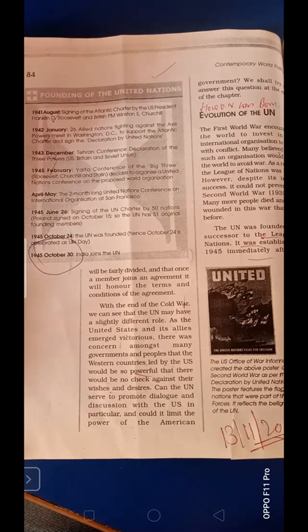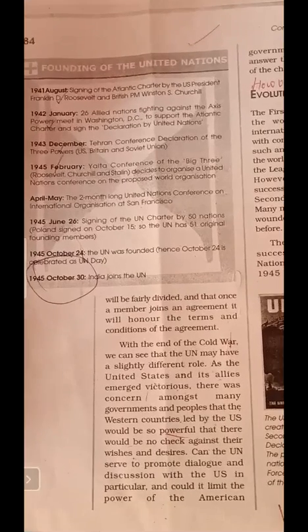Right, so this is up to here. Next, the founding of the United Nations. How was it founded? In August 1941, signing the Atlantic Charter by US President Franklin D. Roosevelt and British Prime Minister Winston S. Churchill. They signed in August 1941. In January 1942, 26 Allied nations fighting against the Axis powers met in Washington DC to support the Atlantic Charter and sign the Declaration of the United Nations. Right, Declaration of the United Nations.